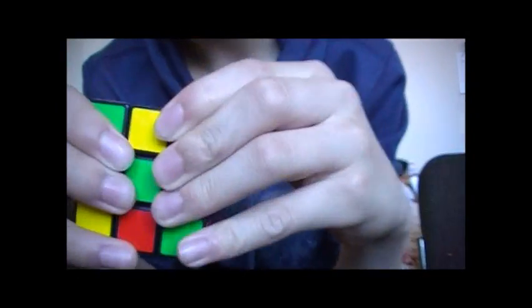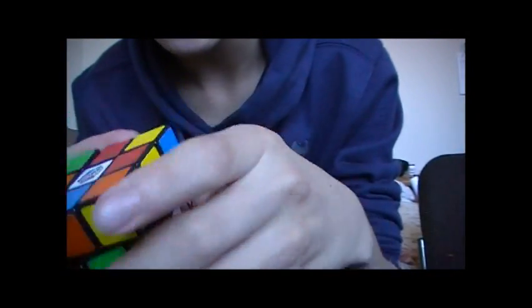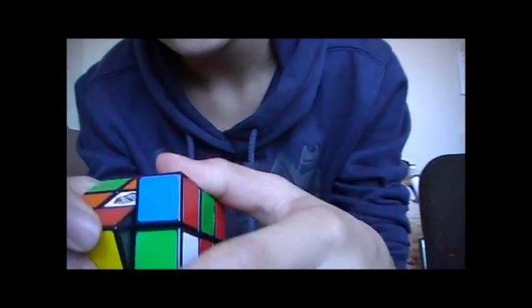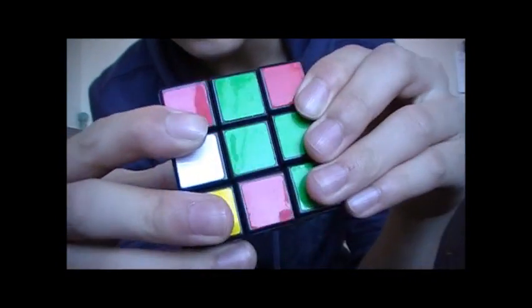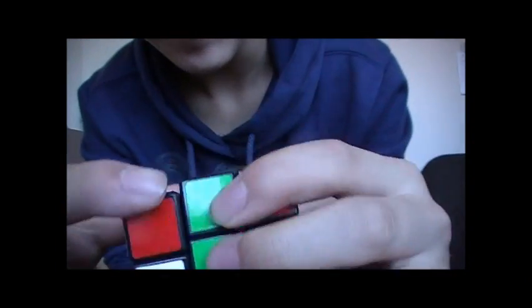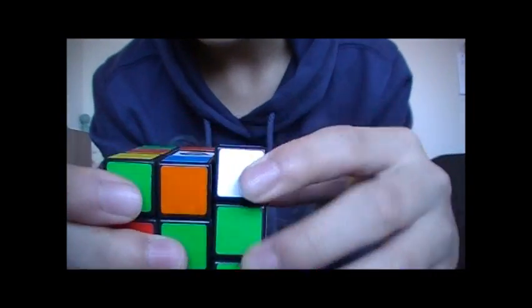Hello YouTube, I recently learned to solve the Rubik's Cube, and I used Dan Brown's guide. I found it had some unclear parts. I'll try to clear a few things up and teach you how to solve a Rubik's Cube a bit more clearly.